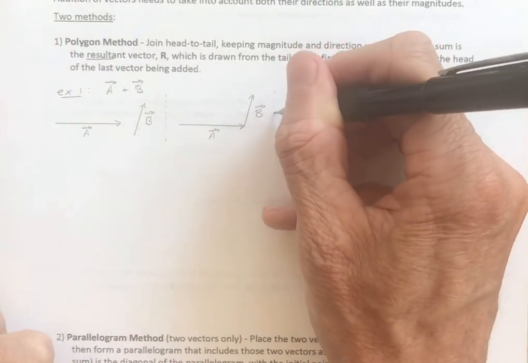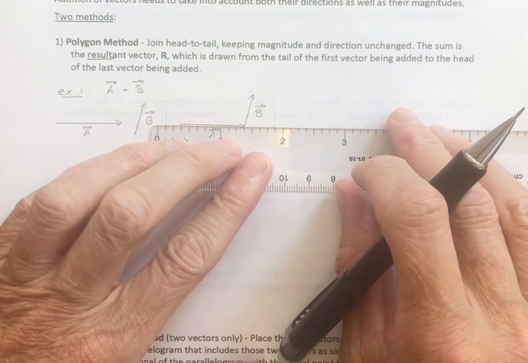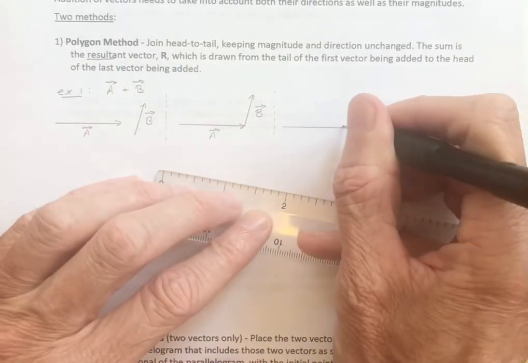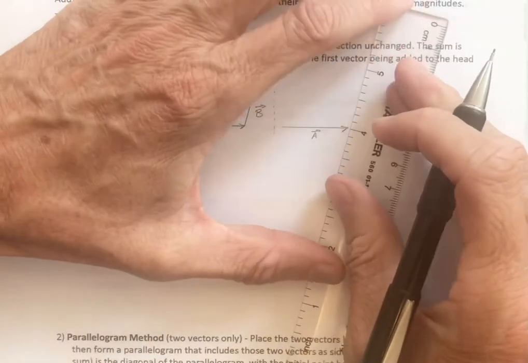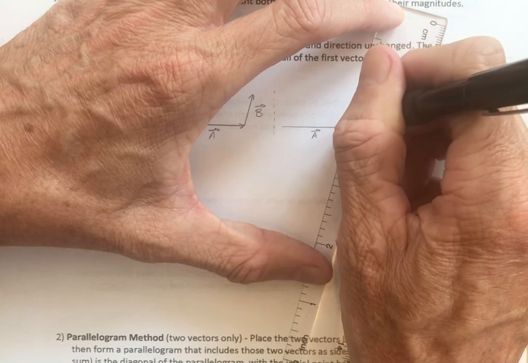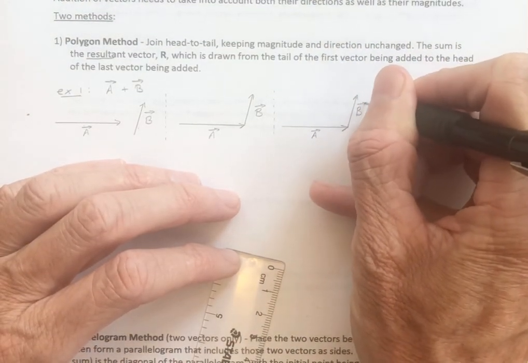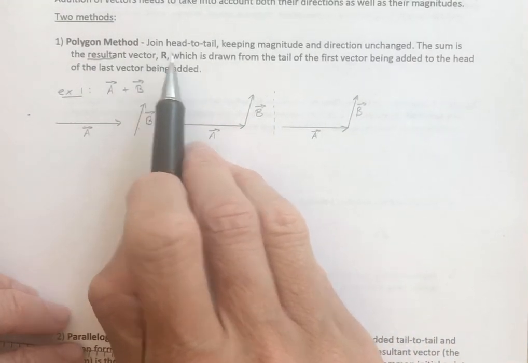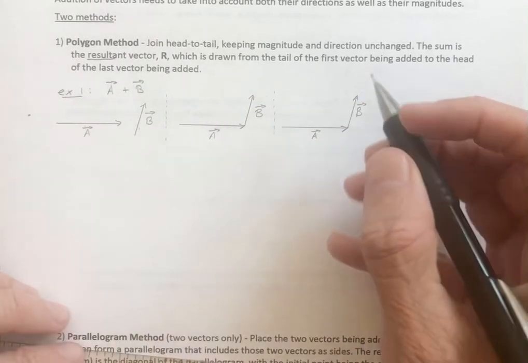Now that we've done that, I'm going to copy that again as I looked at kind of providing you with some steps here. So this is vector A. Vector B, again, this is not going to be perfect, but I think you'll get the basic idea. There's vector B. And so now, the resultant vector, the sum, is drawn from the tail of the first vector to the head of the last vector.